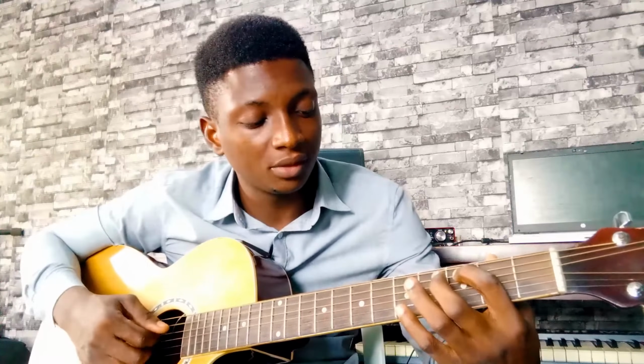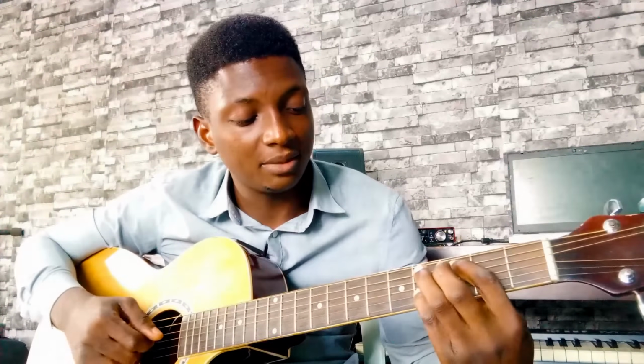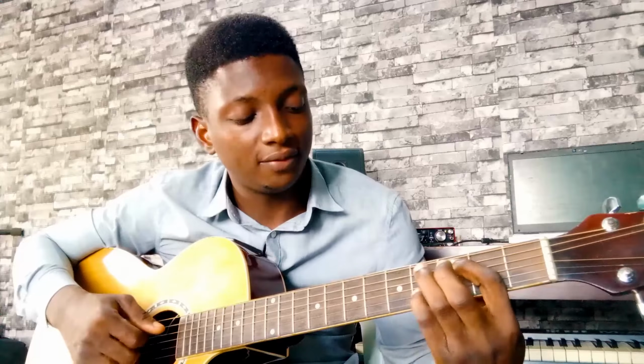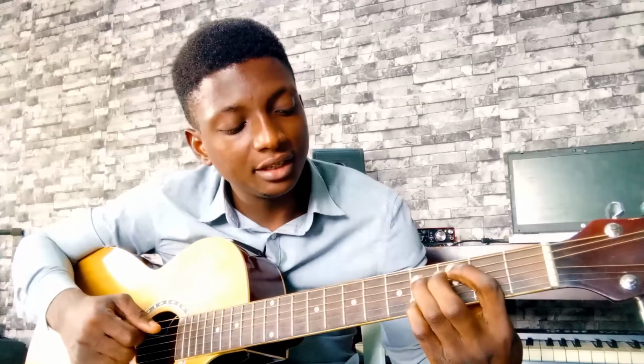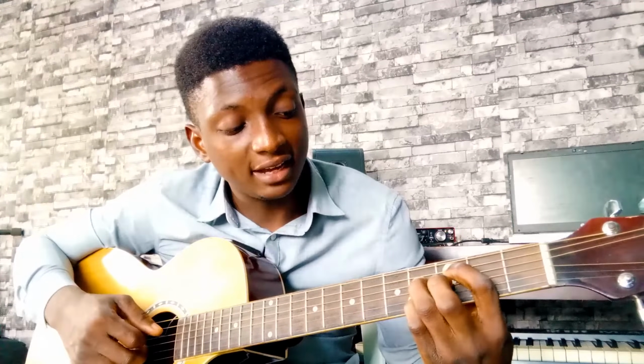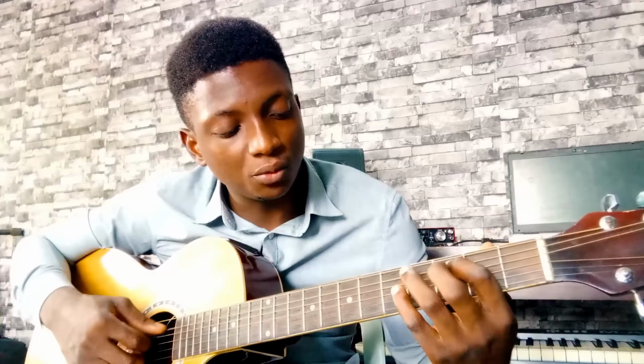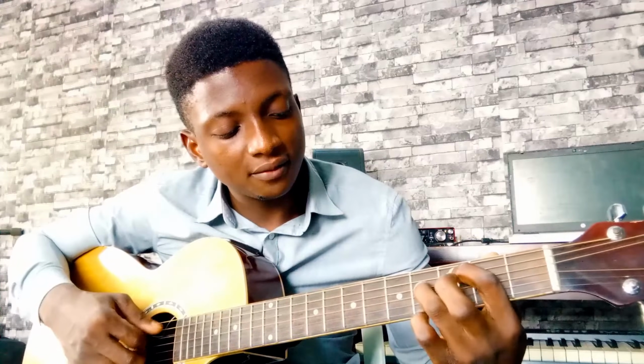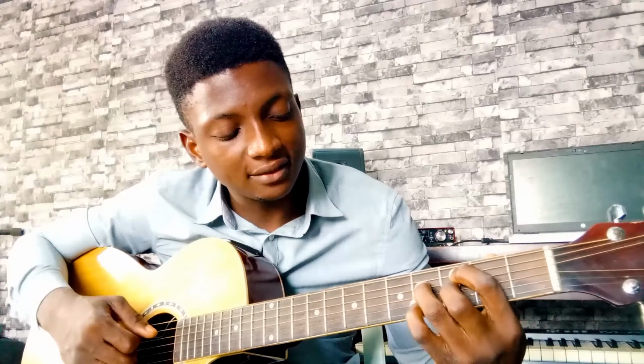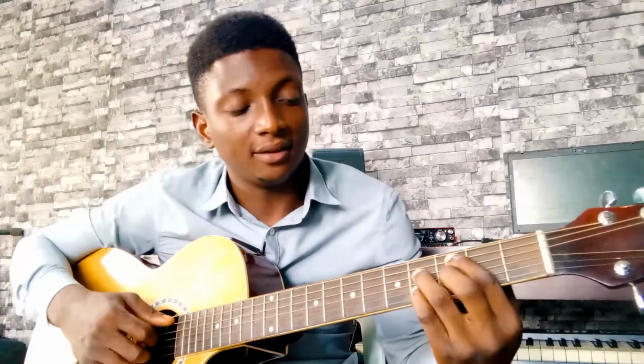That is 1. Remember, this is a flat 3, so I'm playing 1, flat 3, then I'm playing flat 5 and flat 7. So 1, flat 5, flat 7, flat 3. Can you see that? Half diminished.